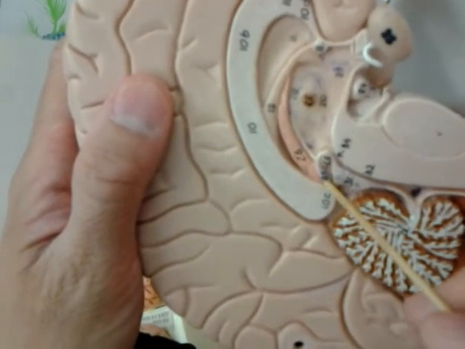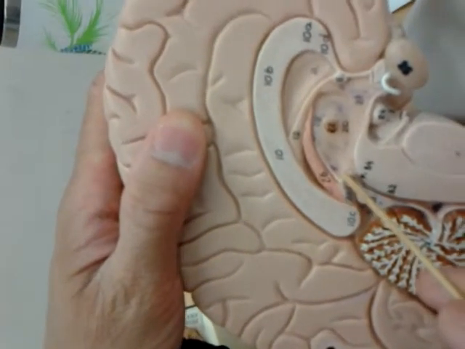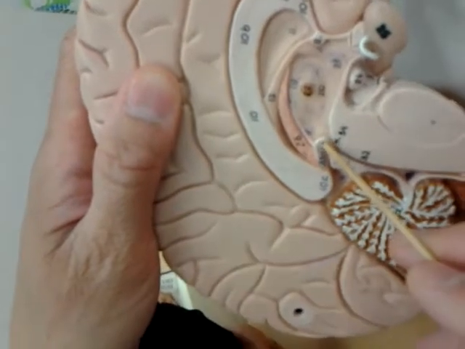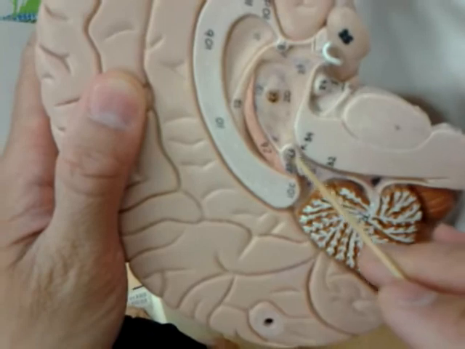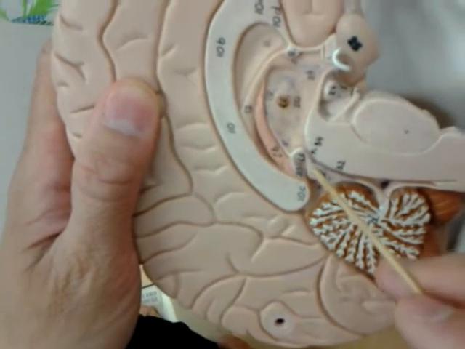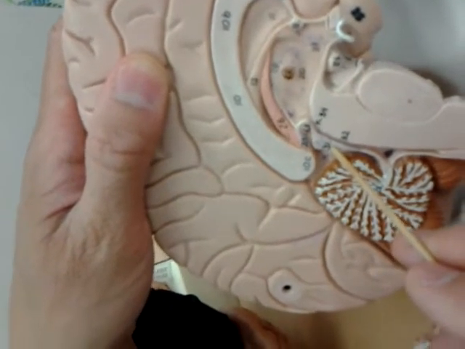On this model we skip another structure. This one, number 13, we don't need to know. Another structure here is the midbrain part, called the corpora quadrigemina.